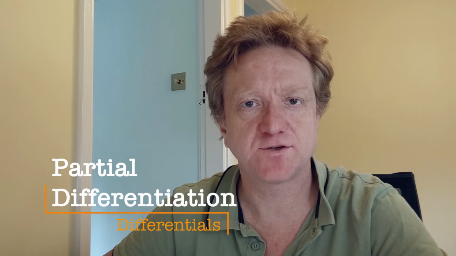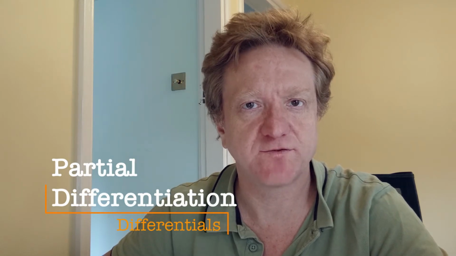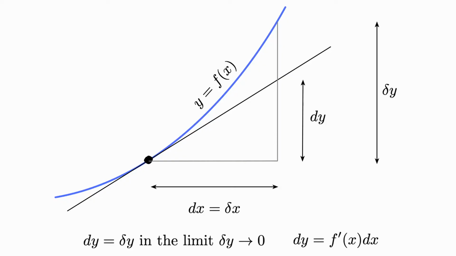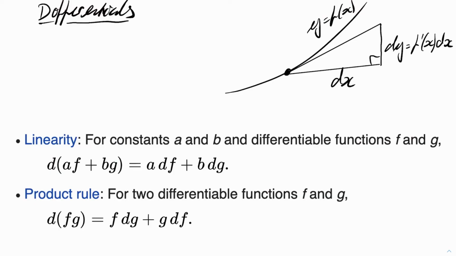Let's look at differentials when dealing with functions of several variables. If we just remember for a one-dimensional function, the idea of a differential for a line y equals f of x was formed when we look at the tangent line to a point and rearrange the equation dy by dx equals f prime of x, which gives us dy equals f prime of x dx. The derivative relates the lengths dx and dy in this way. And the differentials obey the usual chain rule and so on for calculus.